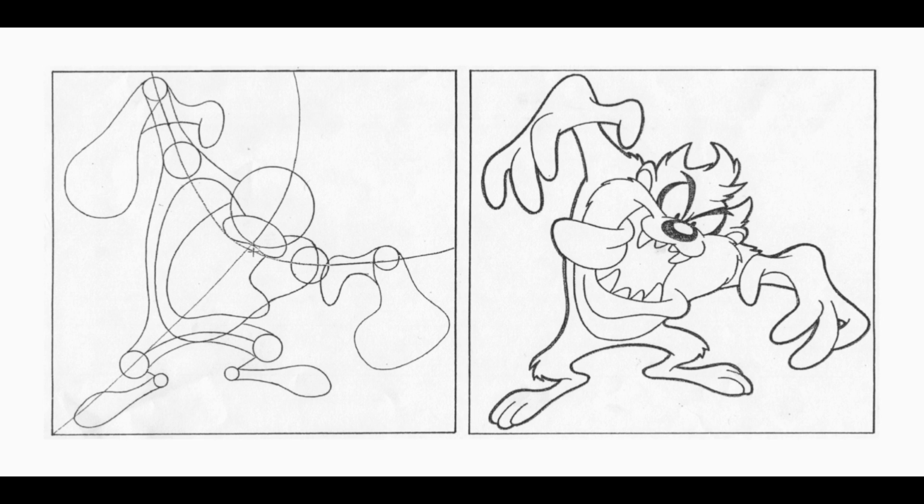Isn't the Tasmanian Devil one of your favorite cartoon characters of all time? Don't you just love his energy and emotion? Yeah, me too. Did you know that the cartoon character, the Tasmanian Devil, is actually based on a real animal that is native to the island of Tasmania?